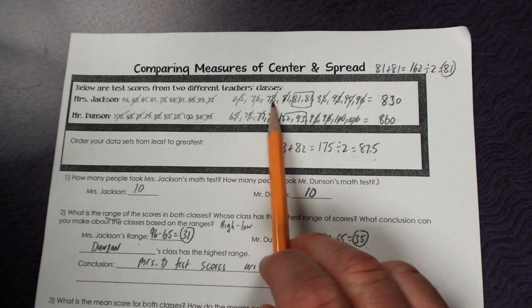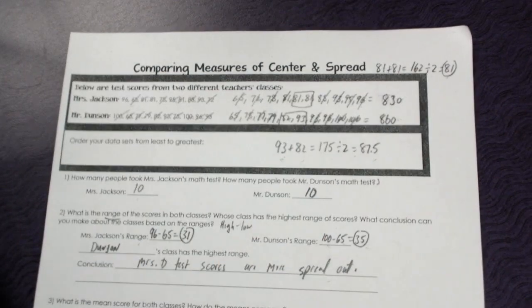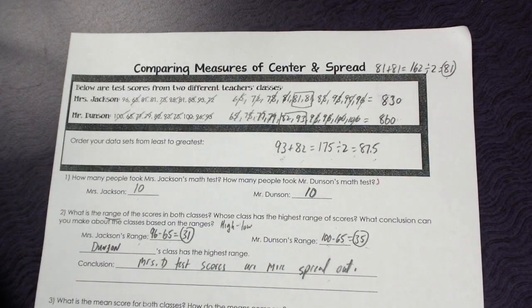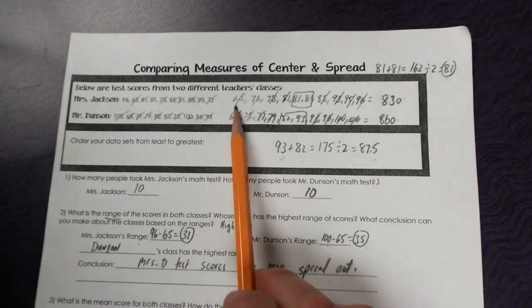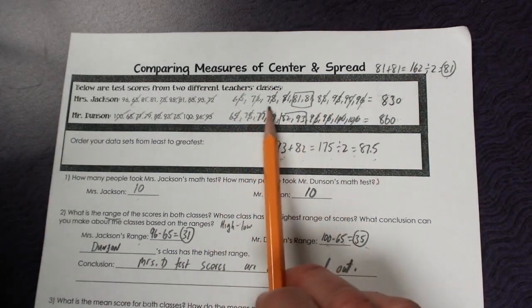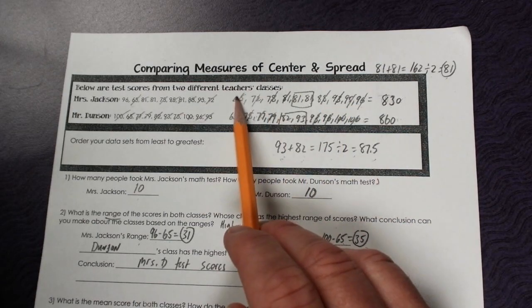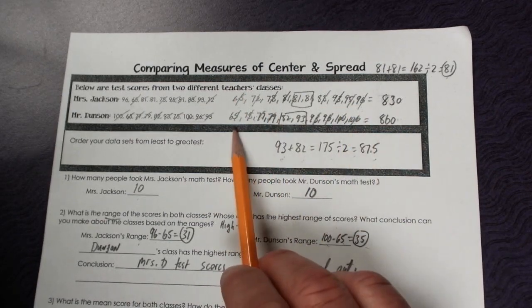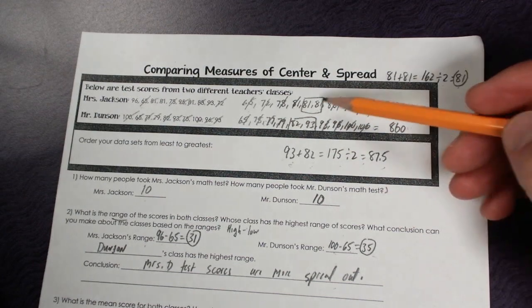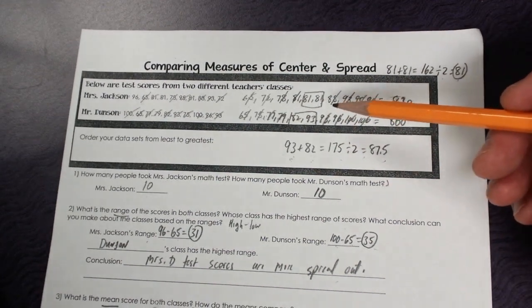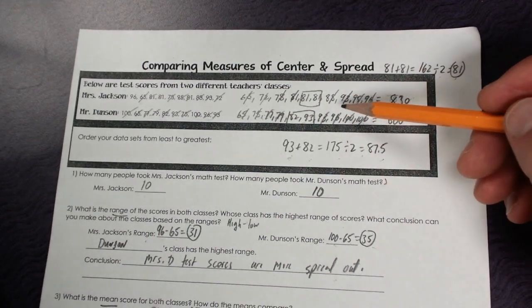For the most part, the scores are not real close together, but there's no one score that's just out of the blue. They're all kind of in this range of 65 to 95, 65 to 100. There's really no score that is like a 10 or a 15 or a 20.